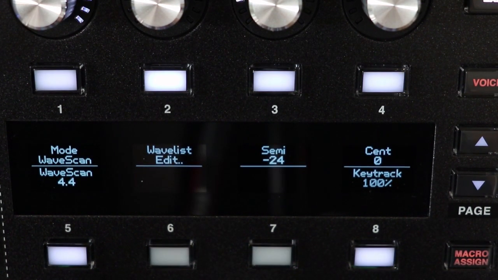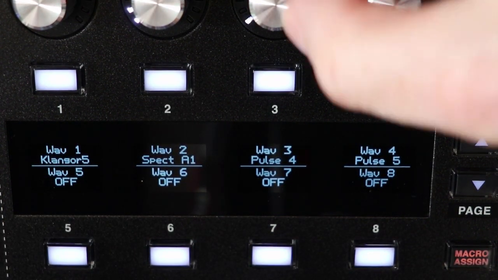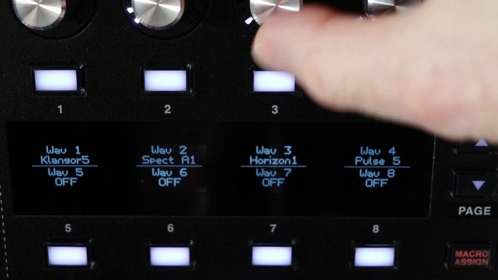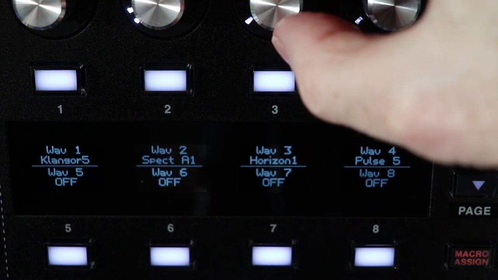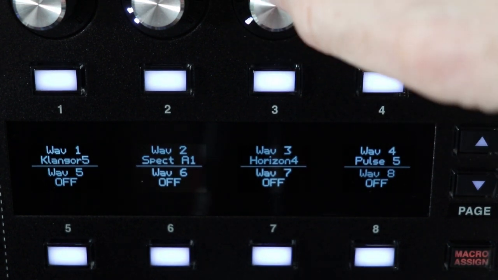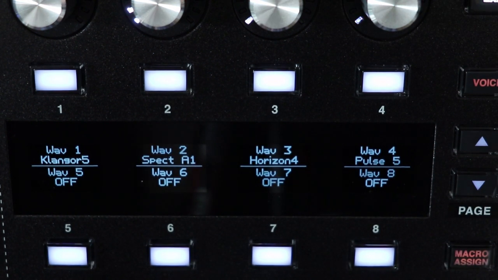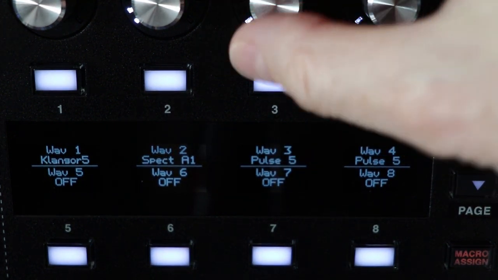Let's go into OSC2 and have a look at the wave list, and you can play around with the different waves, see how they sound. Well, they all sound quite nice. Put that back roughly to what it was.